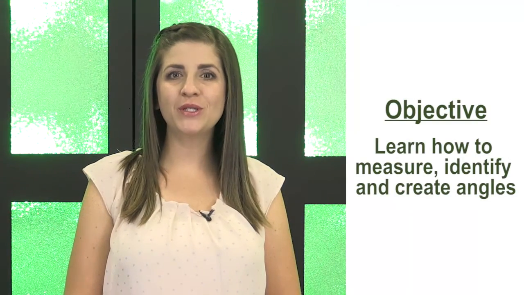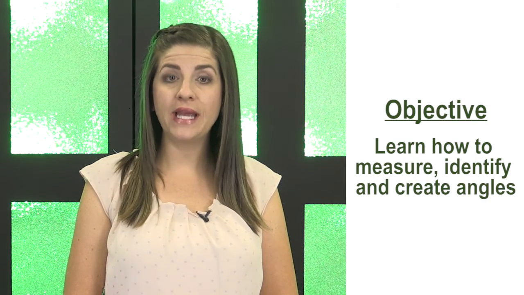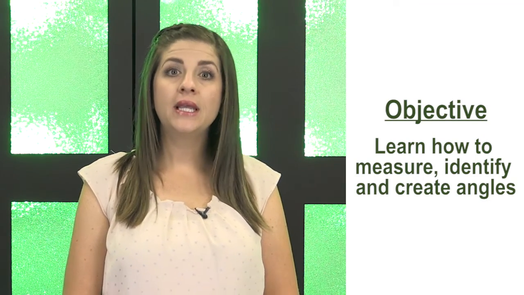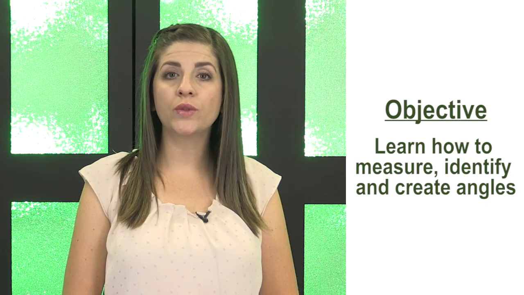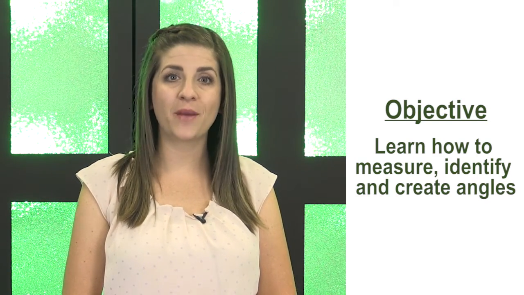In this chapter, students will have their first experience with angles. They will learn how to measure, identify, and create angles. This concept builds on students' work with fractions and supports an understanding of geometric figures discussed in upcoming units.